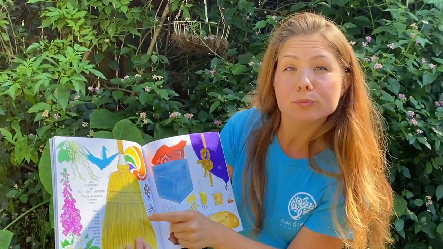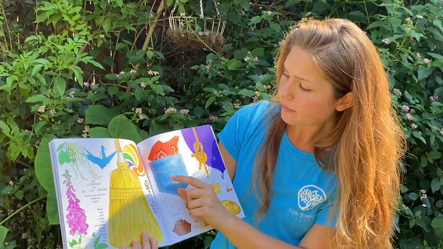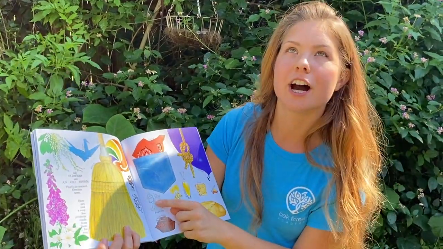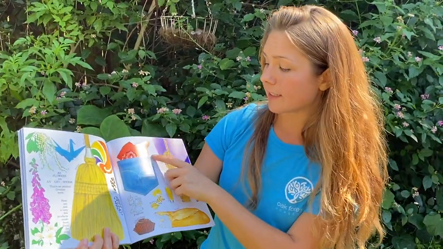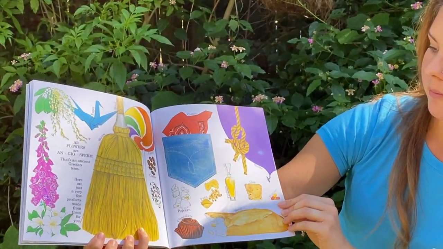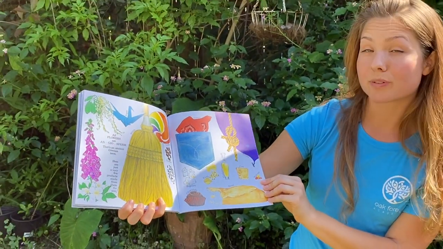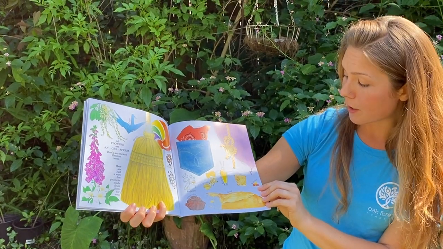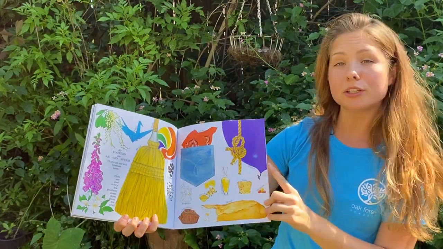So this whole broom right here was made by different plants and flowers. Candy, coffee, tea, cotton, popcorn, chocolate, pasta, perfume, bread, cork, medicine, rope, and balloons.